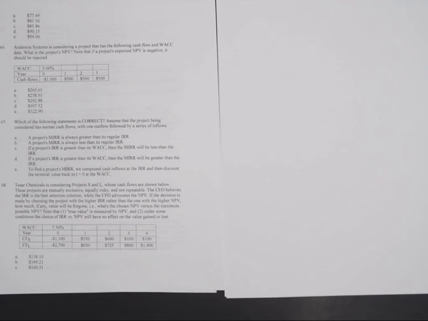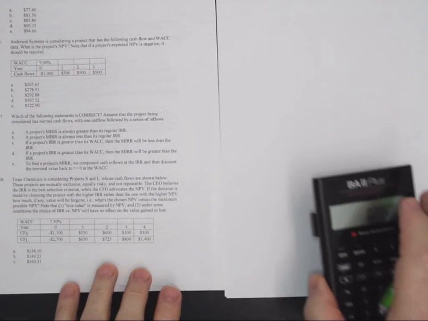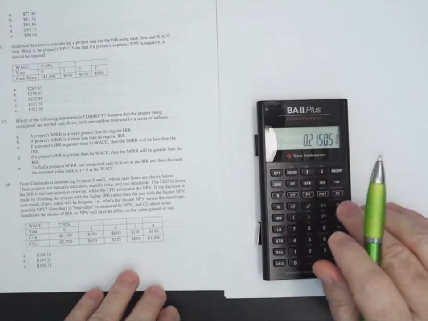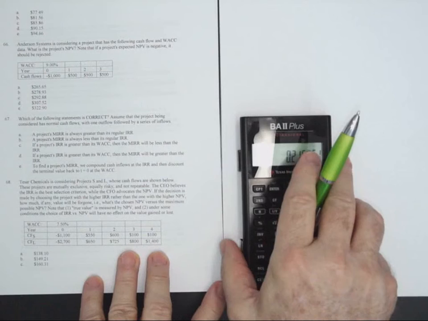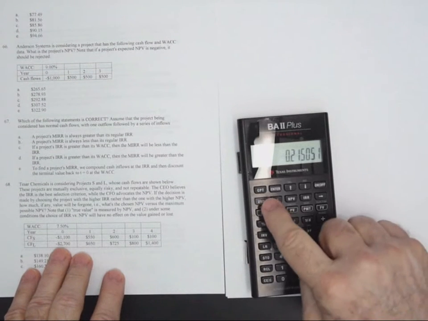So the decision is made by choosing the project with the higher IRR instead of the one with the higher NPV. How much, if any, value will be foregone? In other words, if you take the one with the highest IRR rather than the one with the highest NPV, how much NPV will you be losing by taking the one with the lower NPV rather than the one with the higher NPV? So all this requires is that we calculate the IRRs and NPVs for these to make sure we have them straight. And actually, you don't even have to do that, but we're going to.